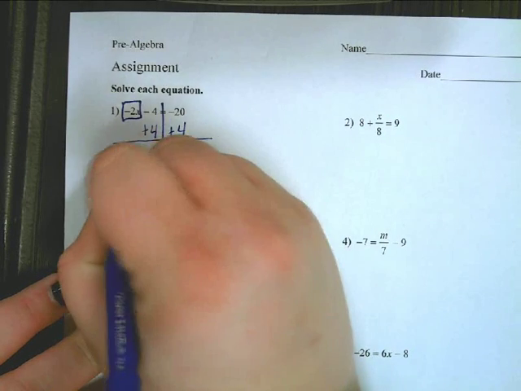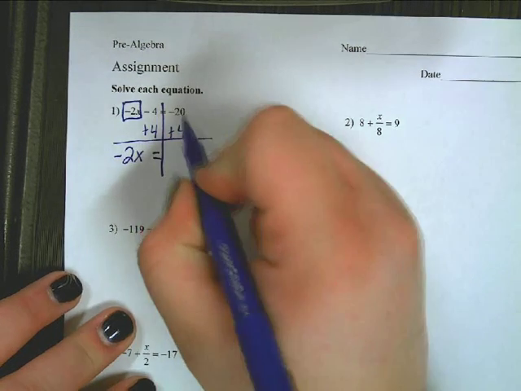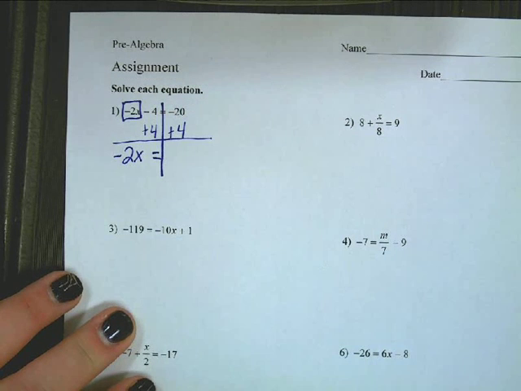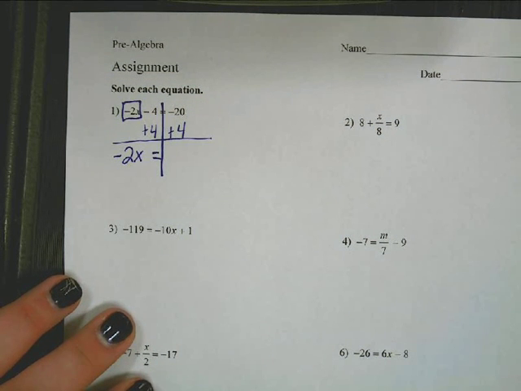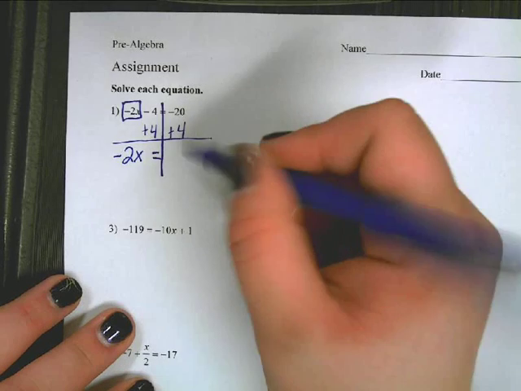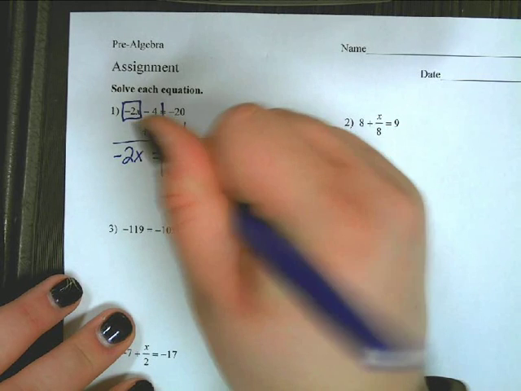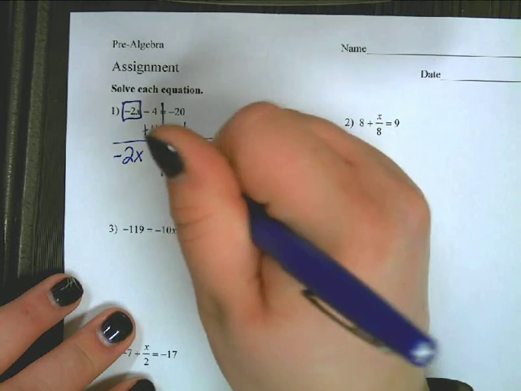So I have negative 2x equal to negative 20 plus 4. Do not tell me it is 24. You have to use your rules of integers. That's where you're getting off on this. So different signs, I have to subtract. So 20 minus 4, 16. Is it a positive or negative 16? Negative 16.